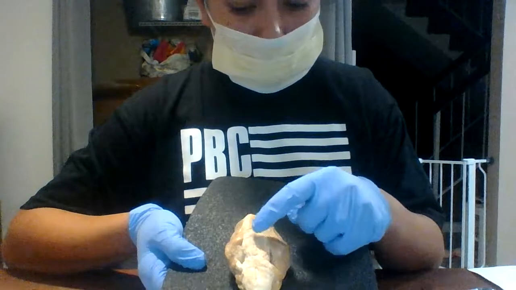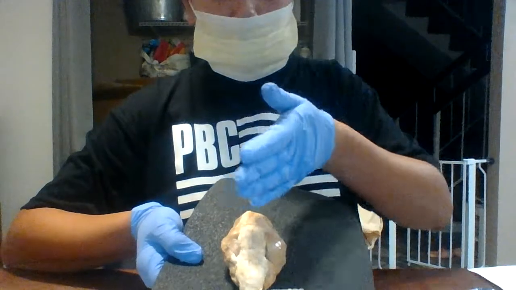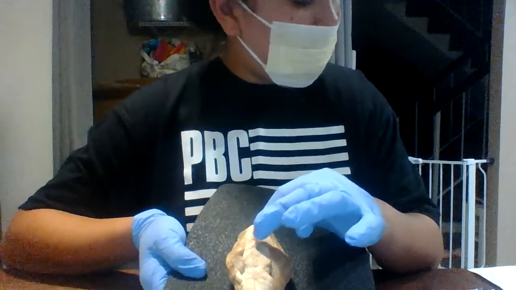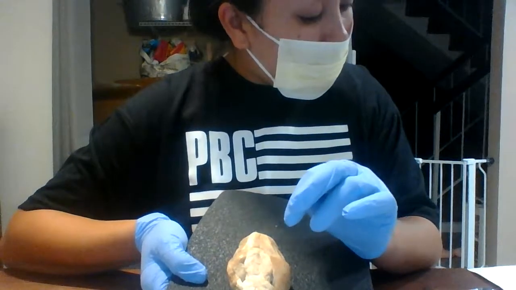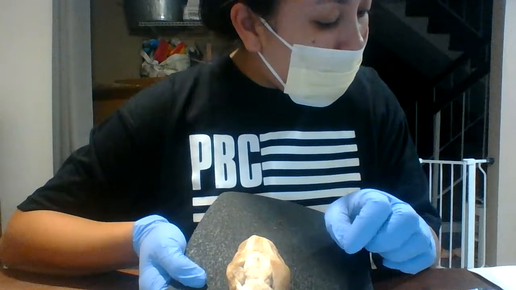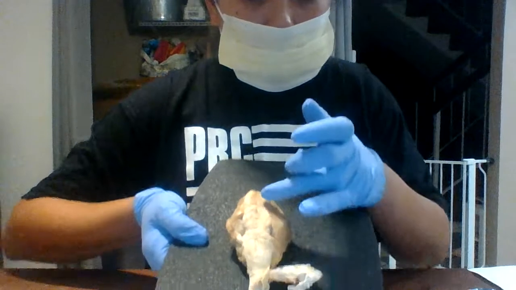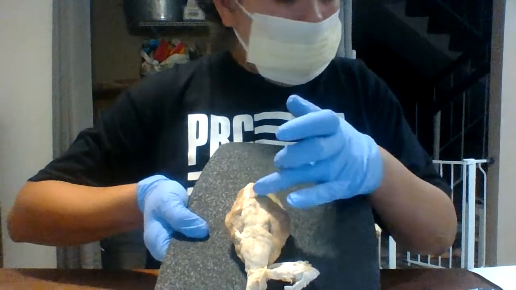This top point kind of goes like in a point like that. So it's going to be at the top right there. The optic nerves is located also right up in this top portion.